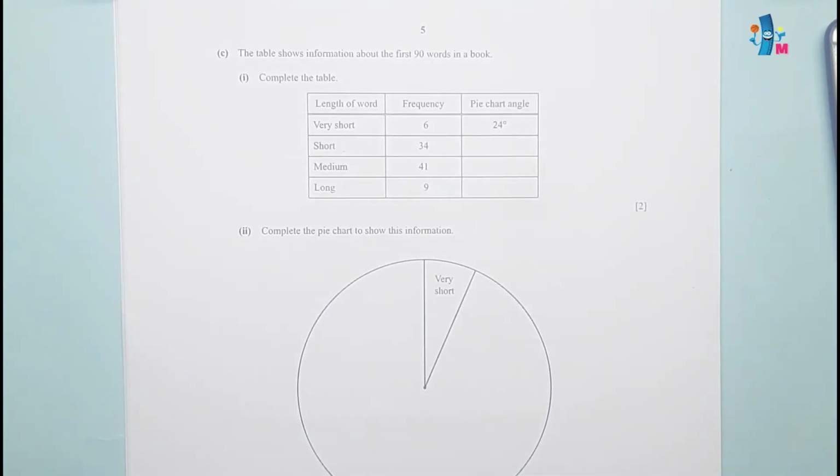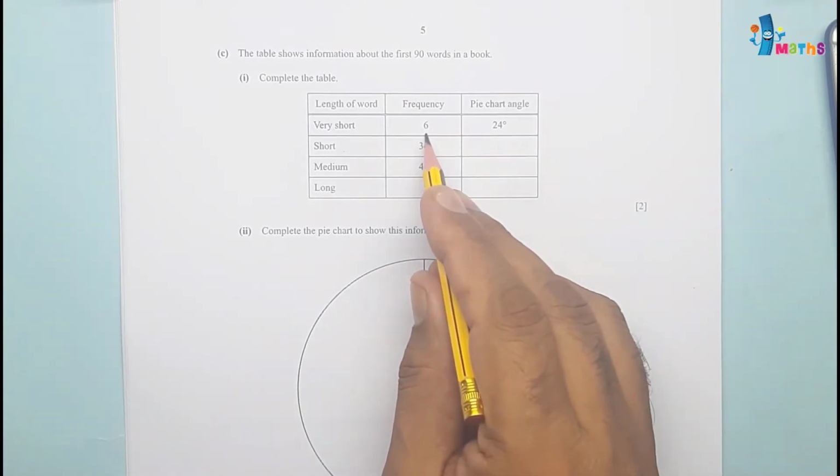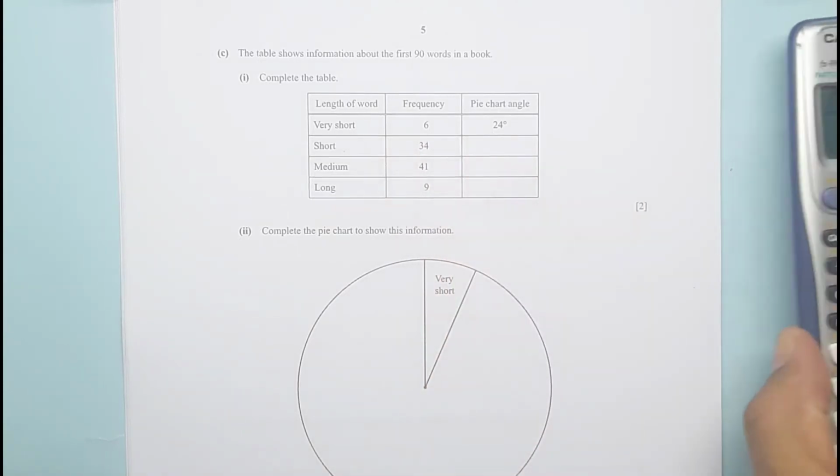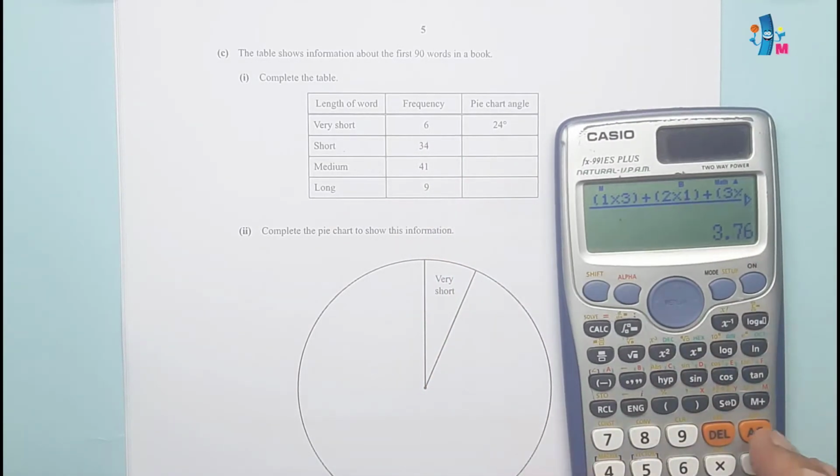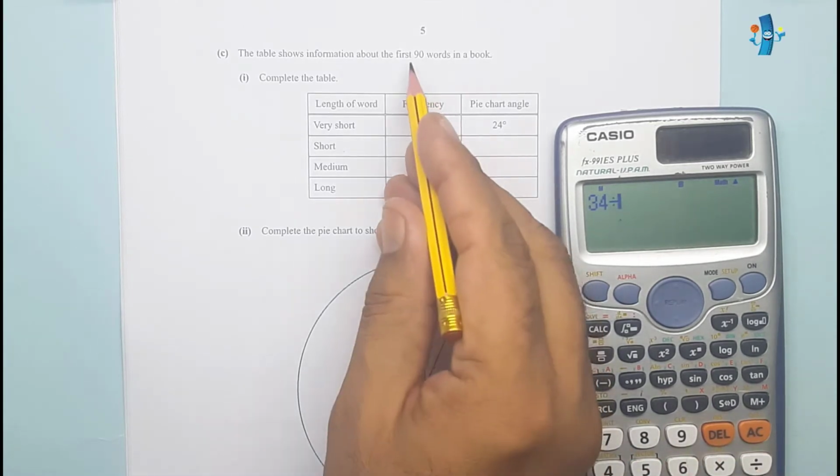Part C. The table shows information about the first 90 words in the book. Complete the table. So frequency is this one, and in the form of a pie chart, how we are showing, for example 34 will be divided by the total words.